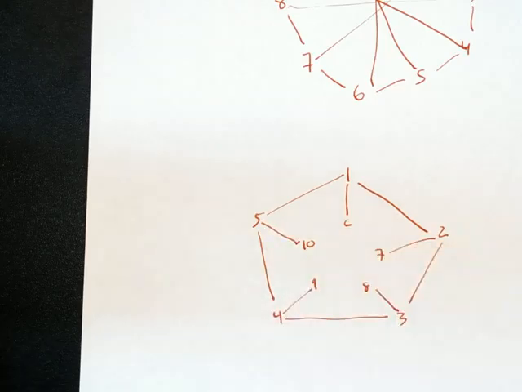I'm going to do that, the inside to the outside.